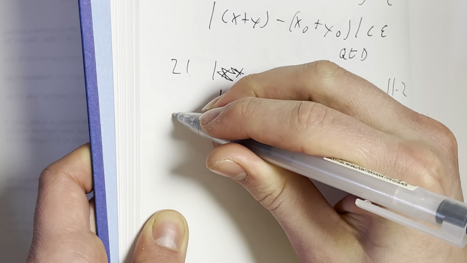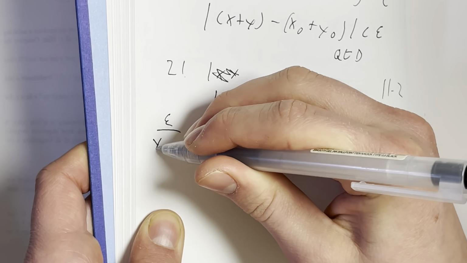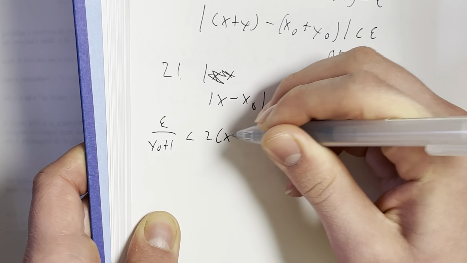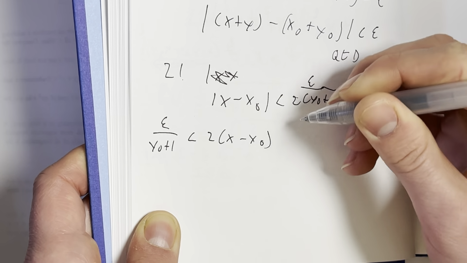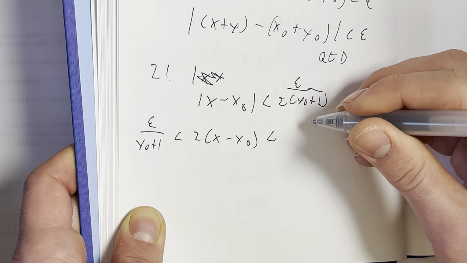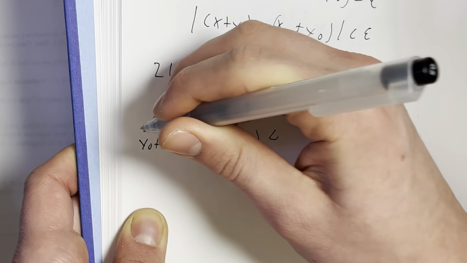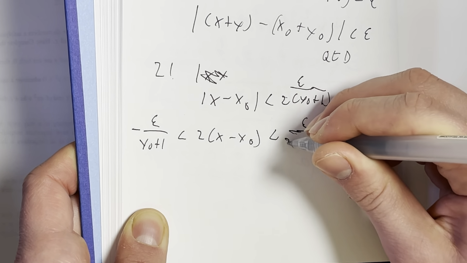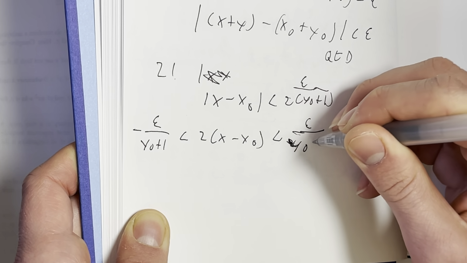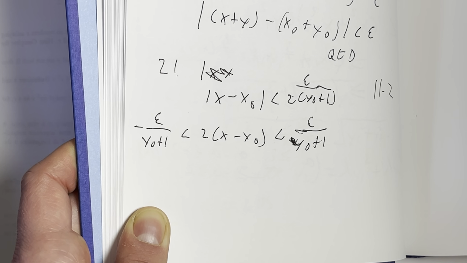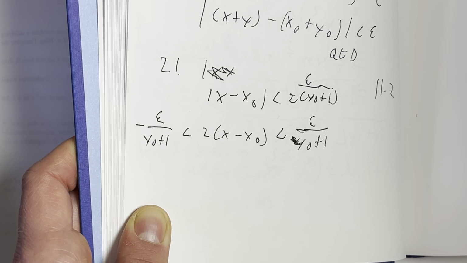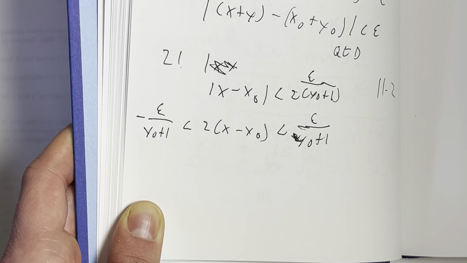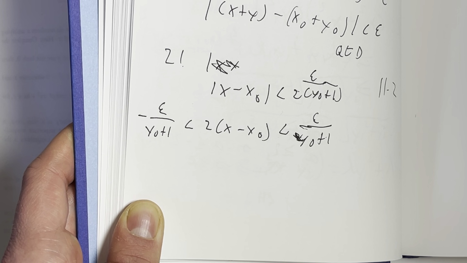So then it's negative epsilon over y0 plus 1 less than 2 times x minus x0 less than epsilon over y0 plus 1. So again, we just remove the absolute values to make our life easier.